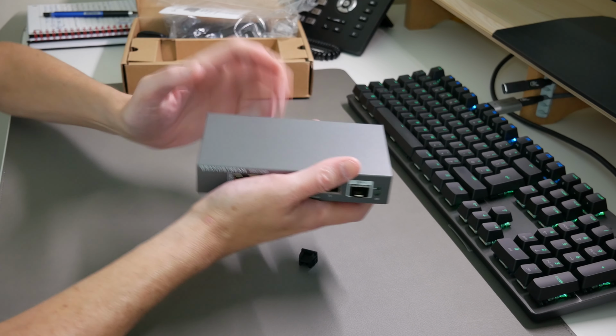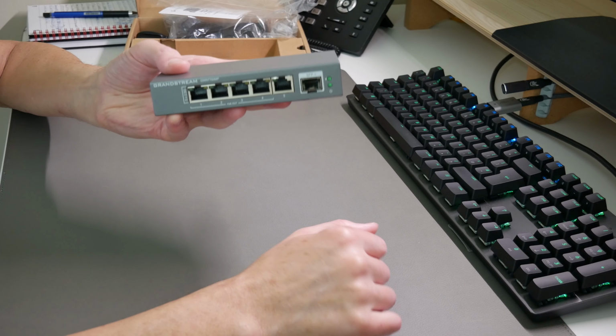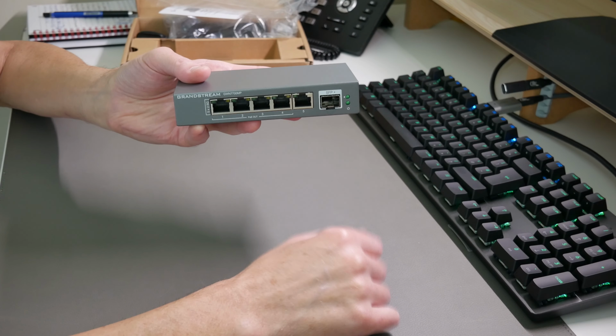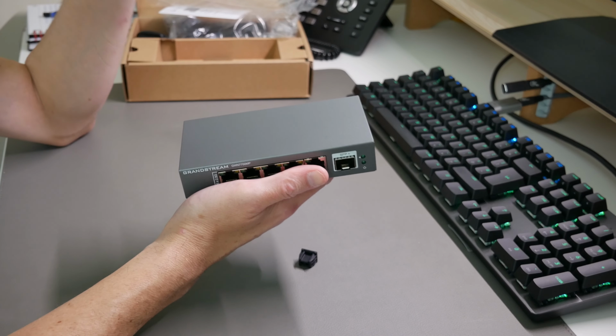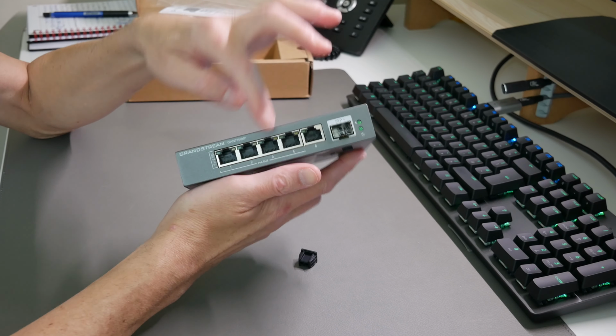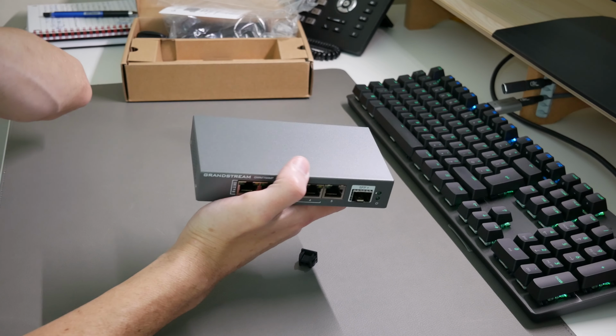The unit is very light. It's got a little bit of weight to it, but it's very light in the hand, and it weighs 0.8 kilograms. The unit measures 145 millimeters by 80 millimeters by 27 millimeters for the depth, so it's a nice compact unit.